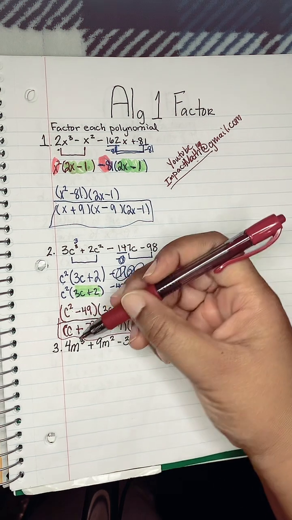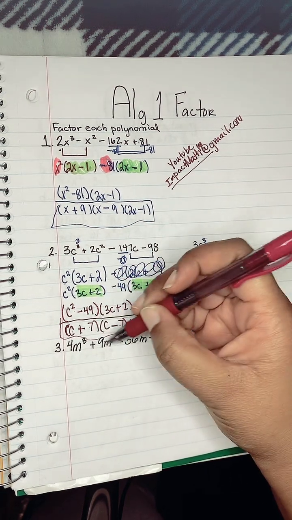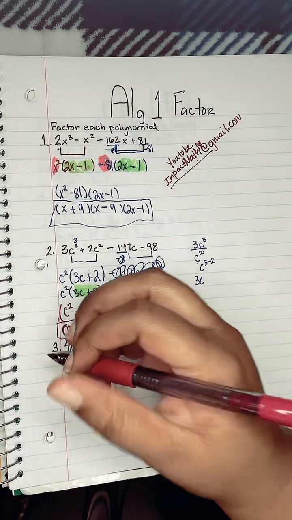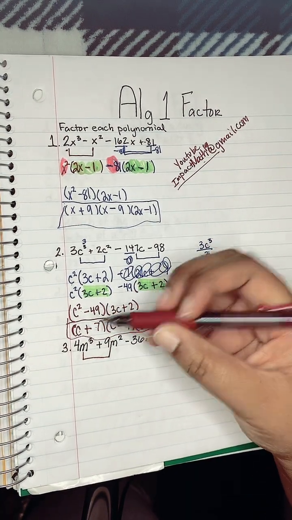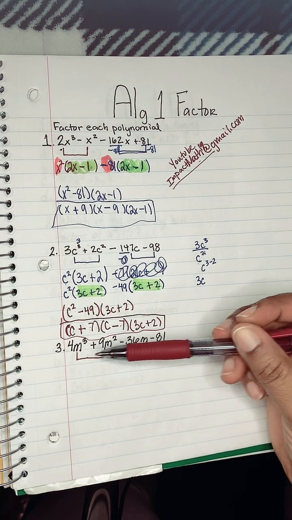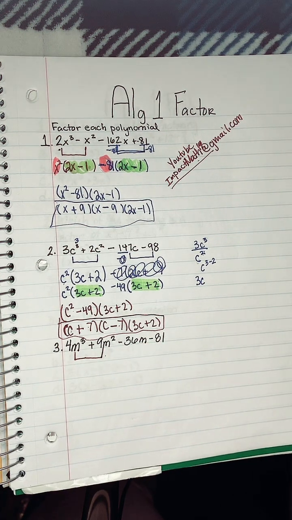Okay, so number 3. Let's go to number 3. So we have 4m to the third plus 9m squared. All right, let me see it in the chat. What is the GCF? What can we take out of this first part?